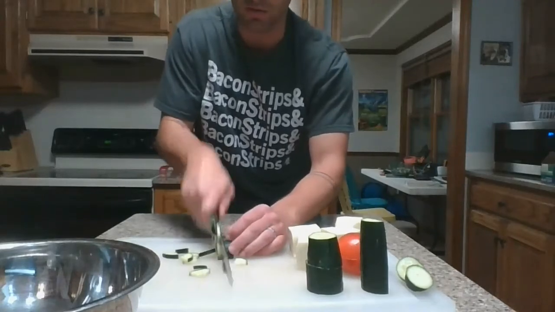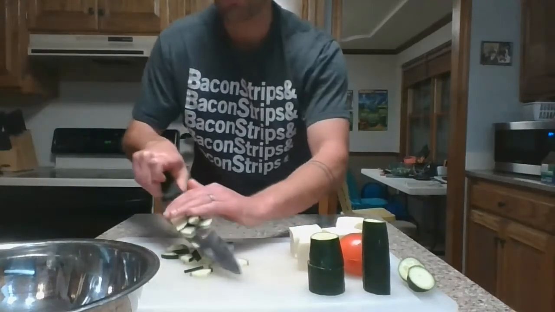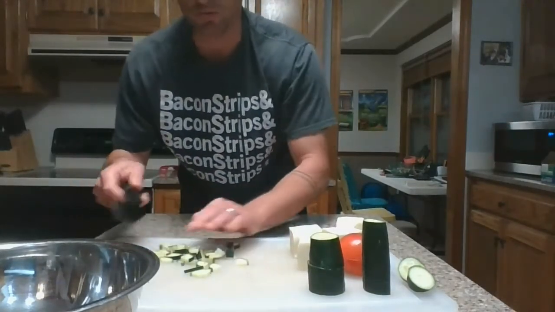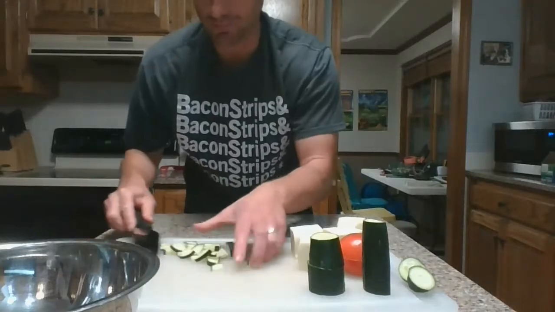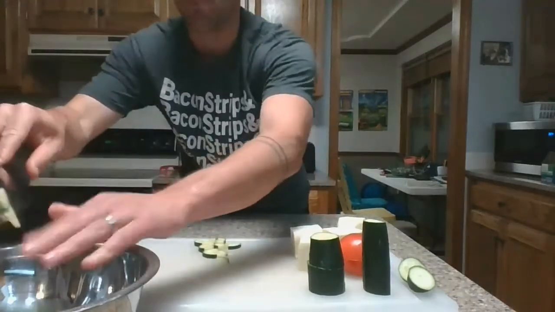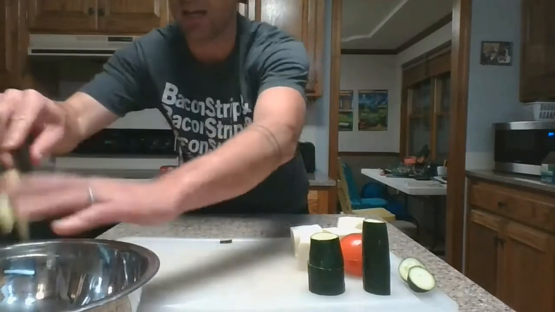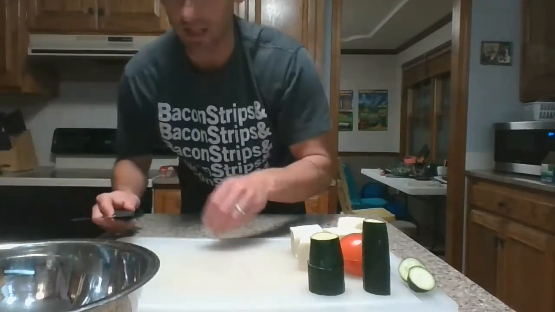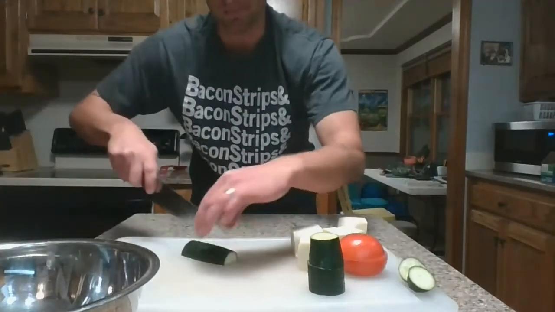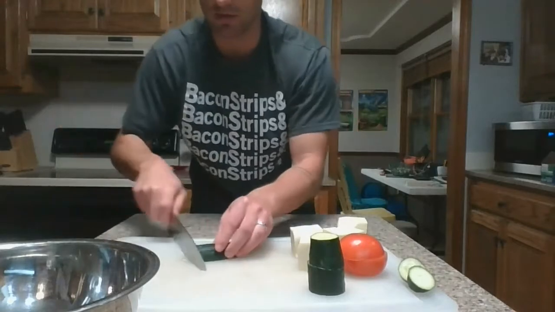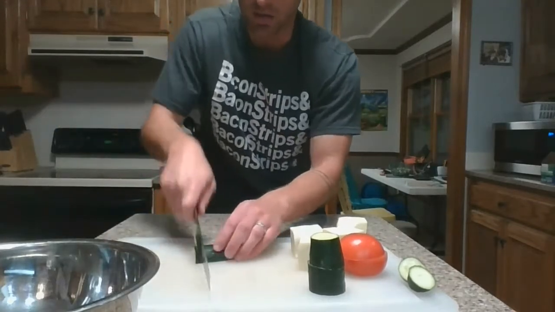What do you guys think, though? I'm going to do the whole cucumber. This is a really good summertime salad. Although I'm saying it's a salad, there's actually not any lettuce in this. Just tomatoes, cucumbers, mozzarella, and I'll.